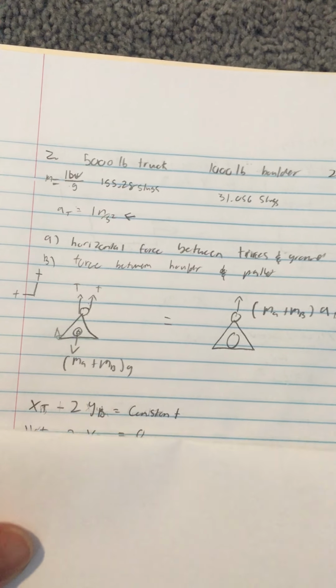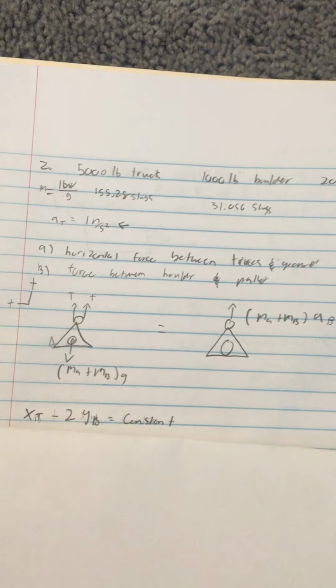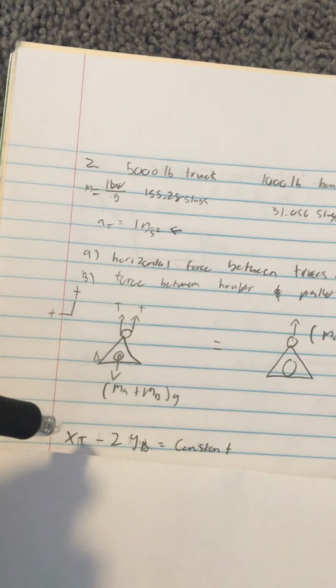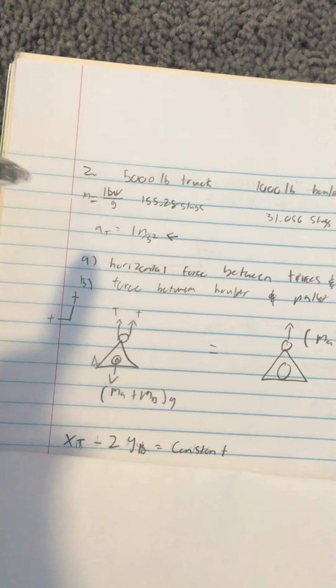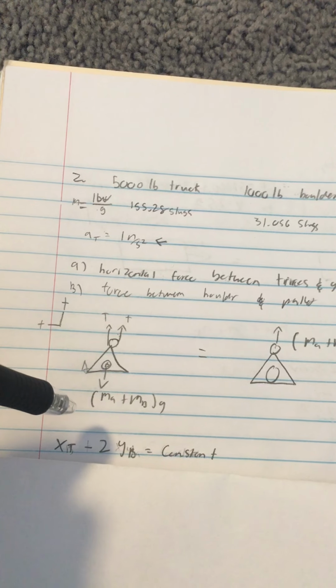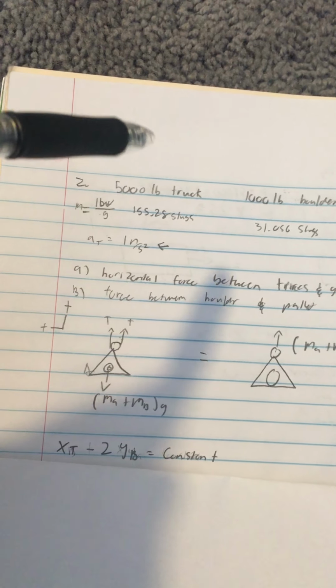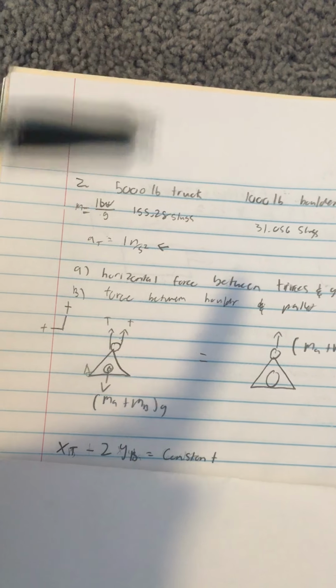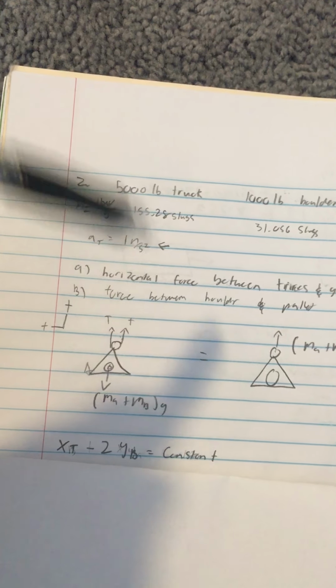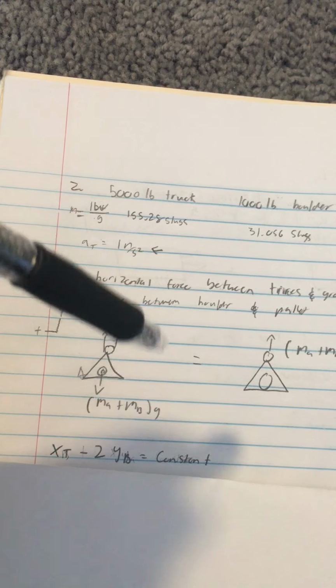So we know xt, the x of the truck, the length of the truck rope, minus 2yb, so 2 times the rope length to the boulder, is a constant.